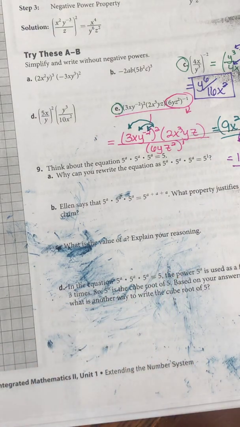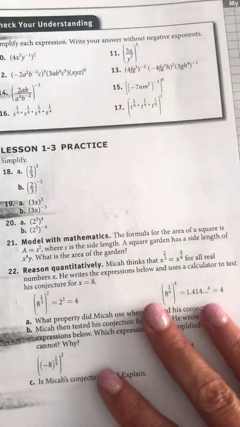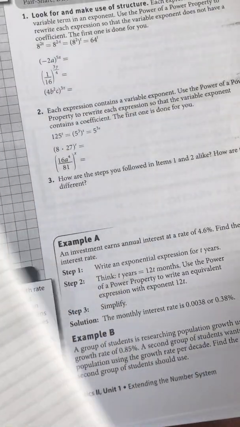Oh my gosh, I got ink all over the place. All right, we're going to skip all this anyway, so that's okay. All right, so we're back to the end pretty much. So we'll go on to the next half of the lesson.